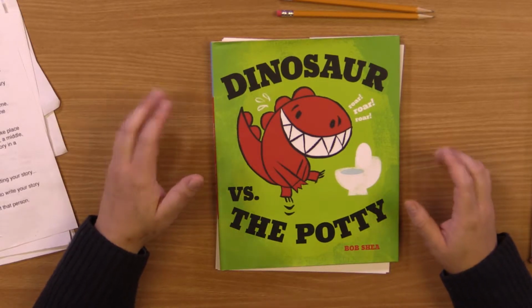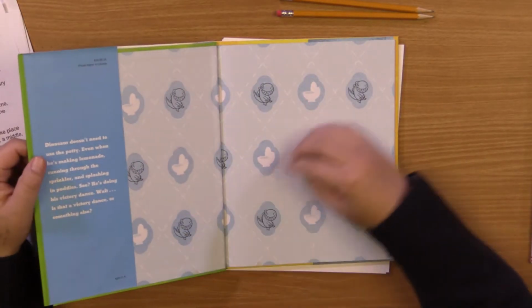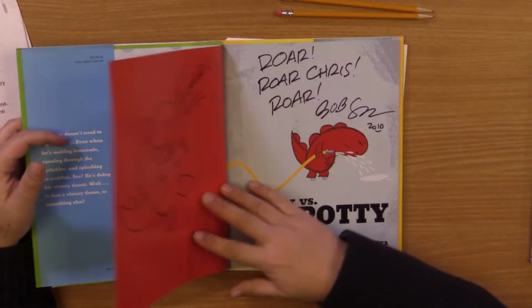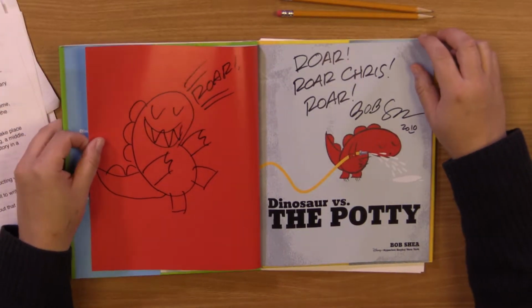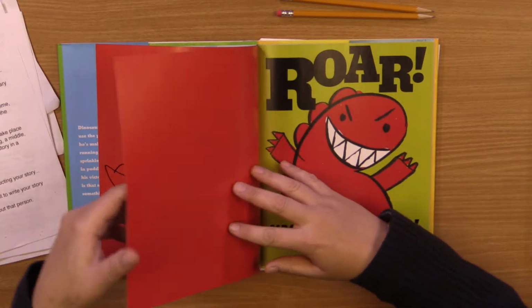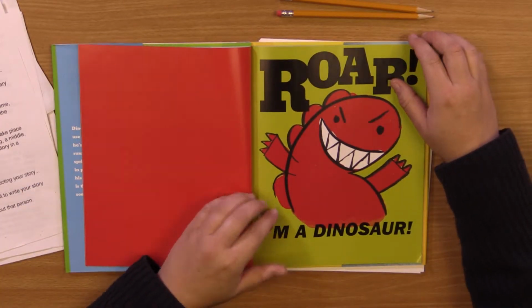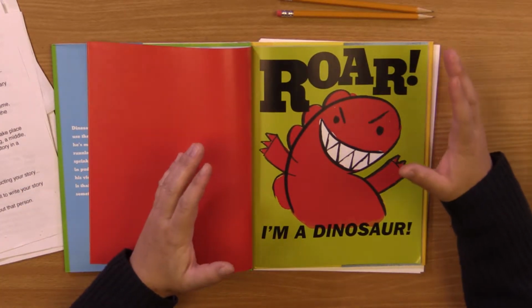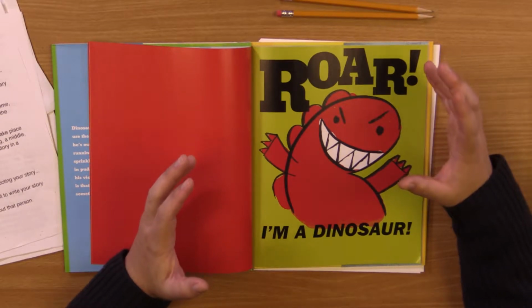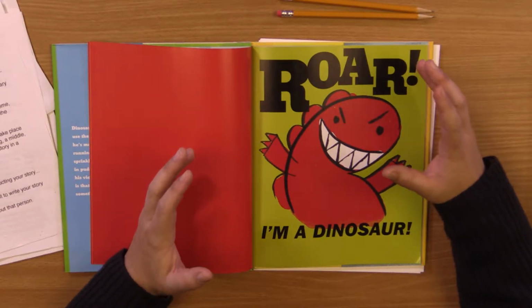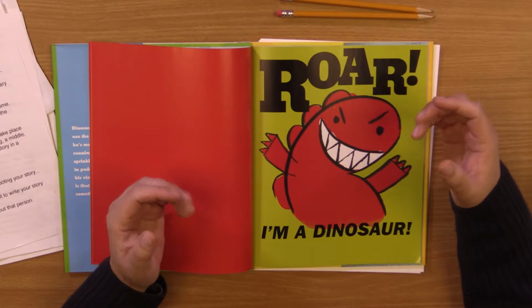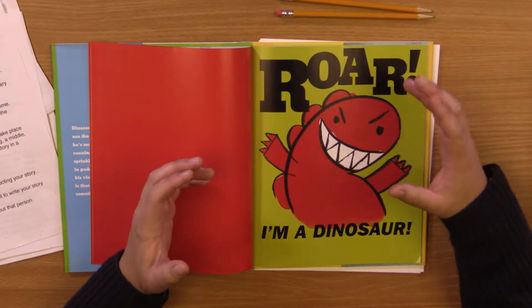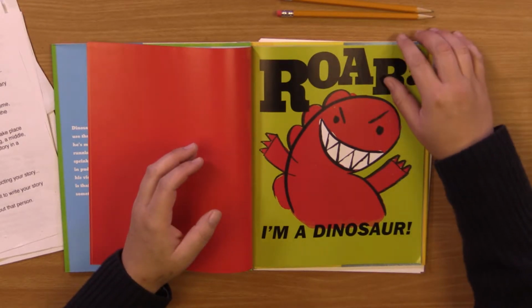Now, Bob Shea's a Kentucky author. He works for KET. He does a lot of work in KET. When I met Bob, he's a really nice person. So in the first panel, or not panel, but page, the first page, we have the main character, very bold, bright colors, introducing himself to the reader.